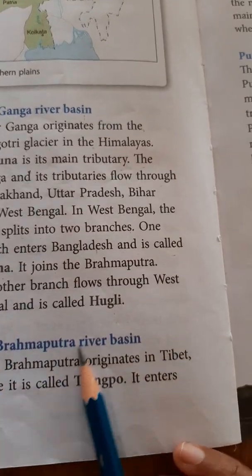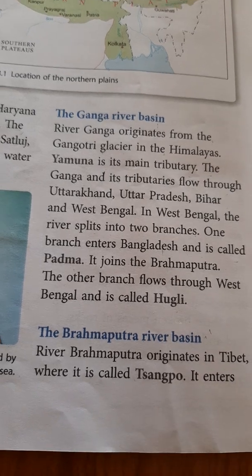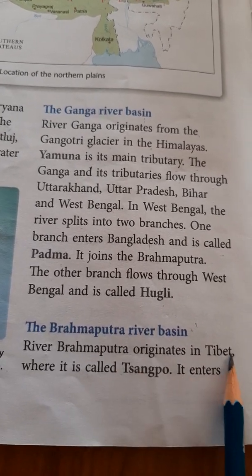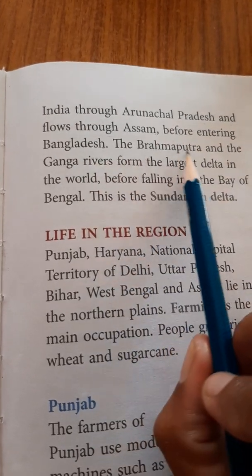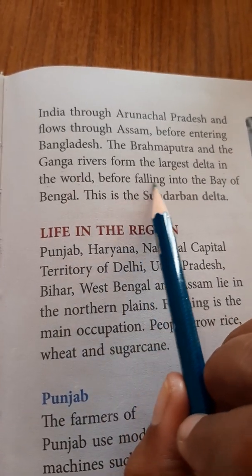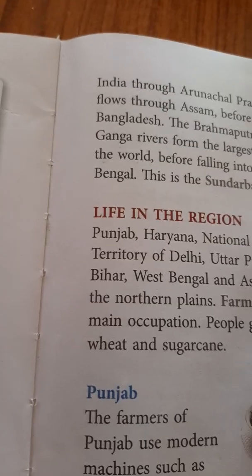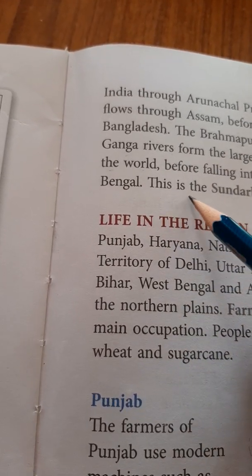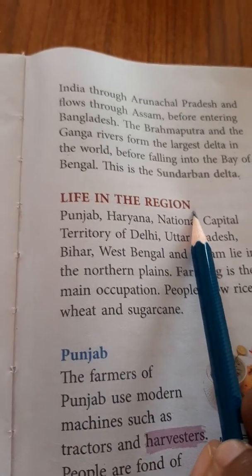Now, the third one, the Brahmaputra river basin. River Brahmaputra originates in Tibet, where it is called Sangpo. It enters India through Arunachal Pradesh and flows through Assam. Before entering Bangladesh, the Brahmaputra and the Ganga rivers form the largest delta in the world before falling into the Bay of Bengal. This is the Sundarban Delta, the world's largest delta.